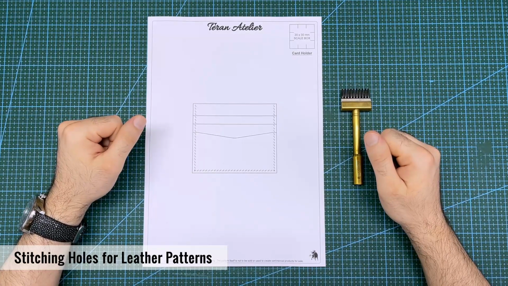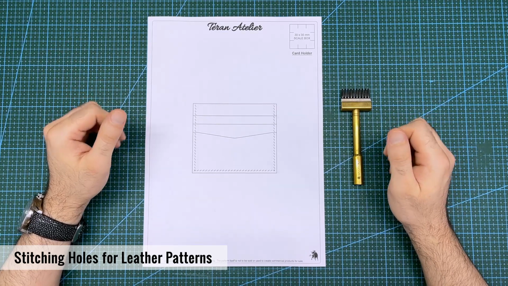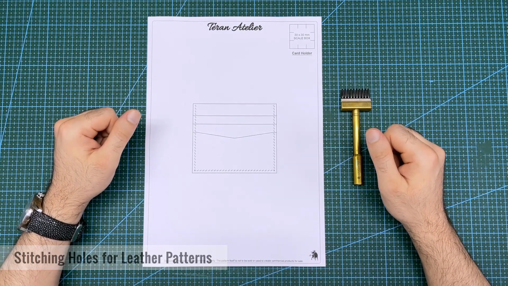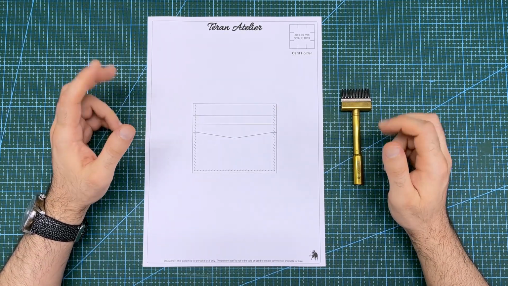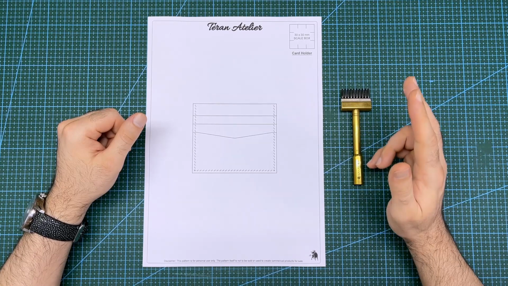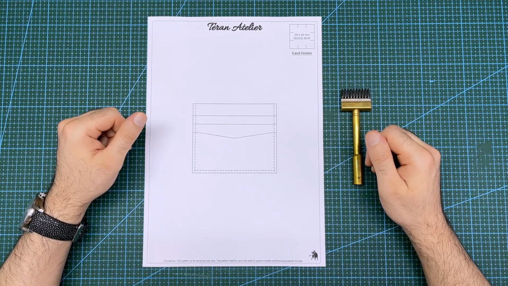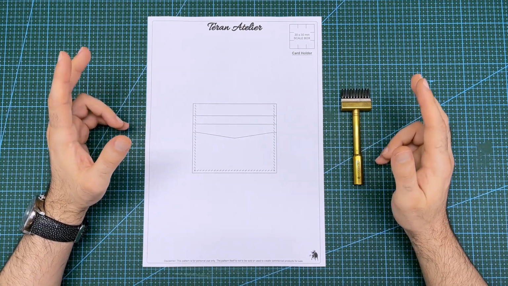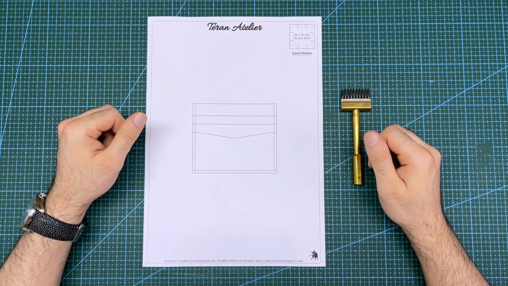Today, I will be continuing on with a series of videos about pattern design for leather projects using CAD. I will show how to design and insert stitching holes, how to best lay out these stitching holes so that they are evenly spaced, and how to match your T-pocket height with your chisel spacing. I will be using NanoCAD as a CAD software to demonstrate.